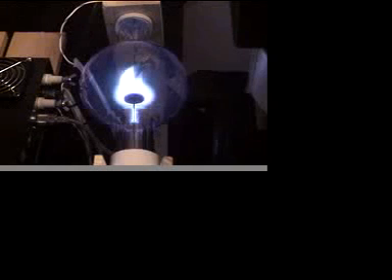30%, 28%, 23%, 20%, 17%. Power meter now reads 70 watts, SWR 1.2. We have 50% duty cycle on wave 1 and 17% duty cycle on wave 2.